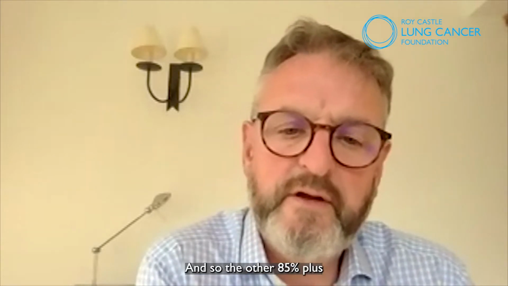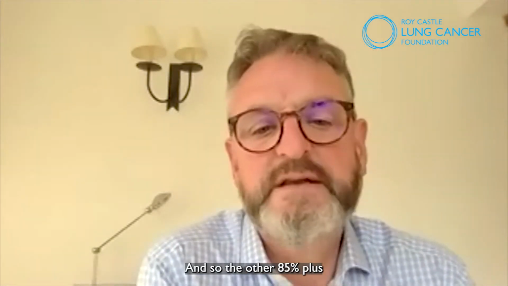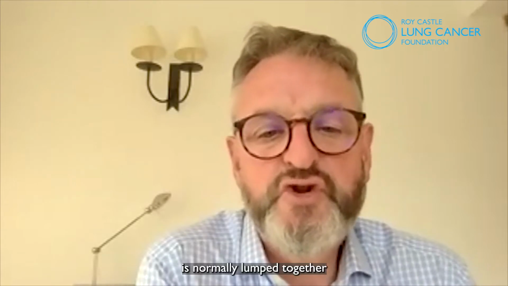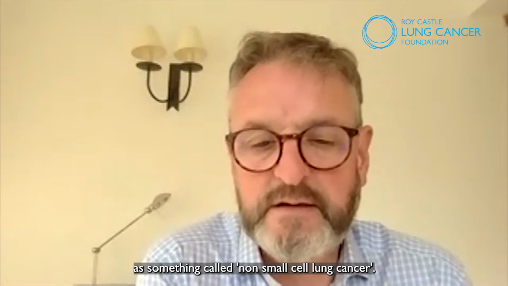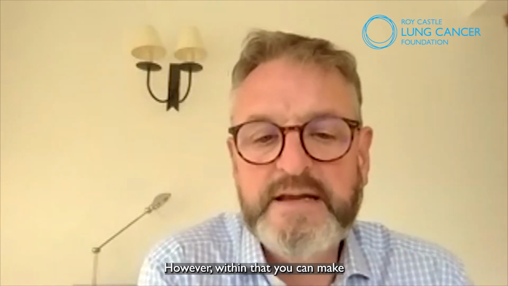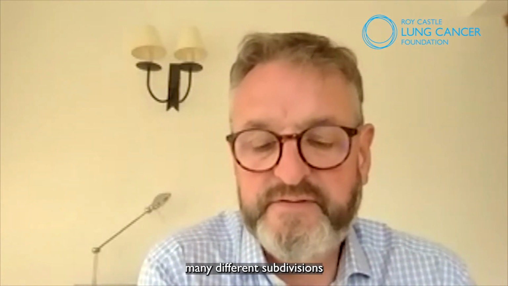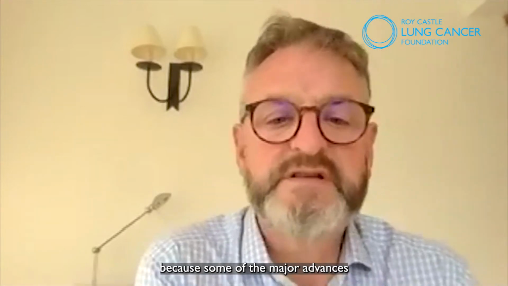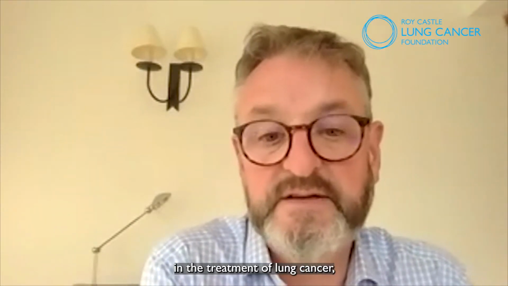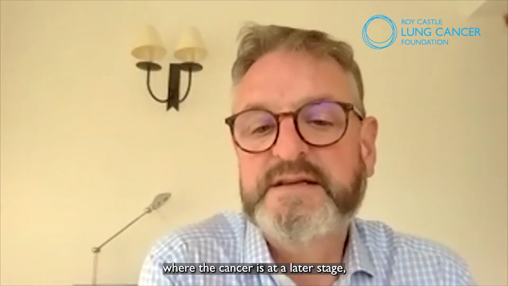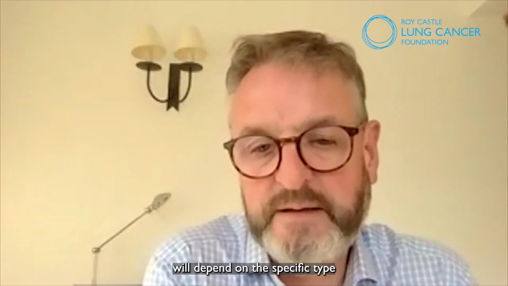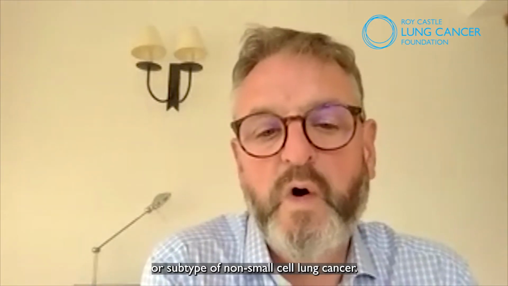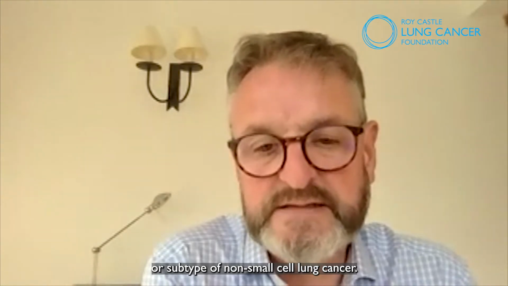And so the other 85% plus is normally lumped together as something called non-small cell lung cancer. However, within that, you can make many different subdivisions. And that's really important because some of the major advances in the treatment of lung cancer, particularly where the cancer is at a later stage, will depend on the specific type or subtype of non-small cell lung cancer.